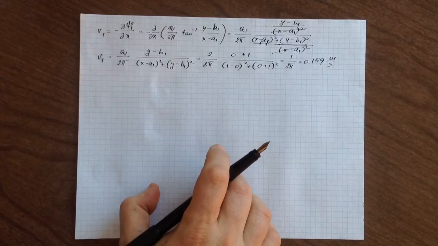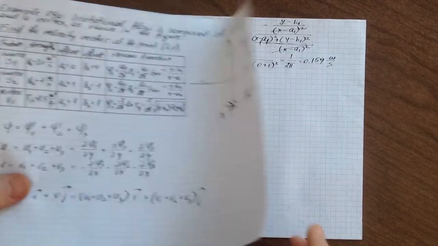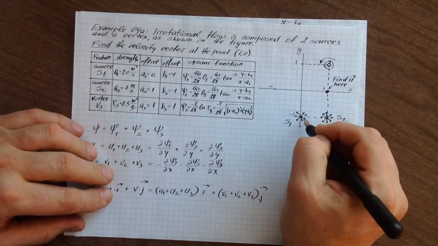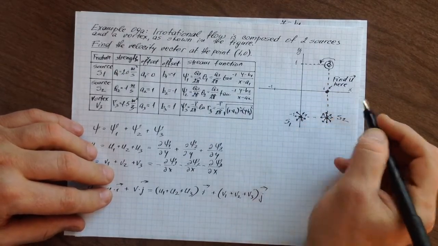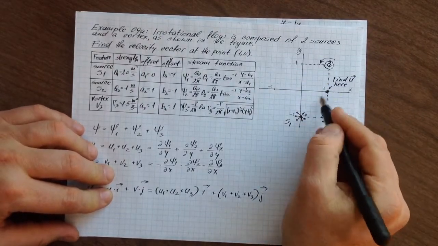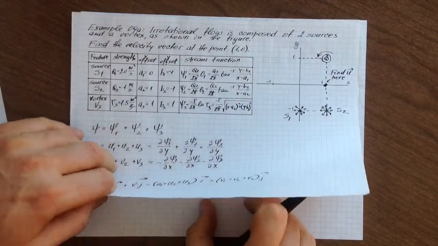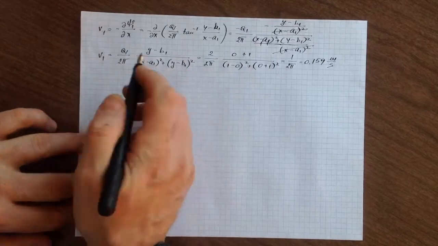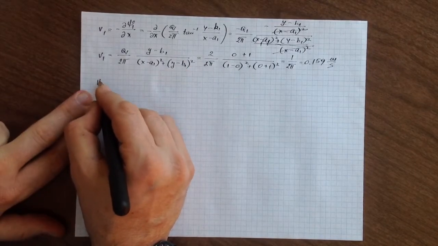As I mentioned before, from the picture it is clear that due to source 1, u and v components are going to be the same because the source is positioned at 45 degrees to the point of interest. Let's now do the v2.